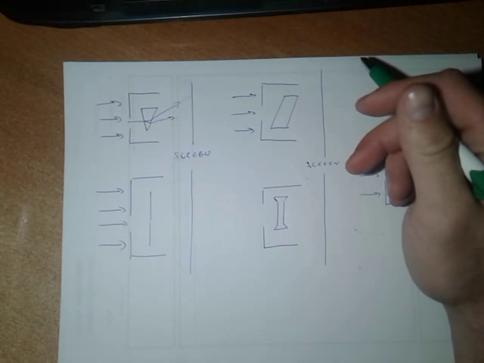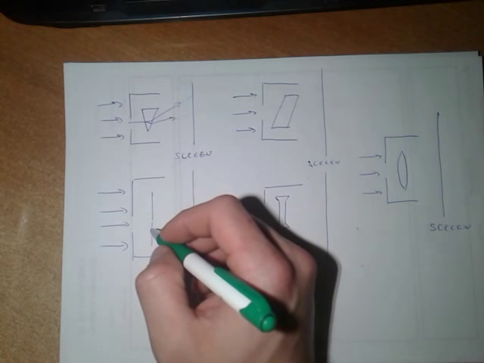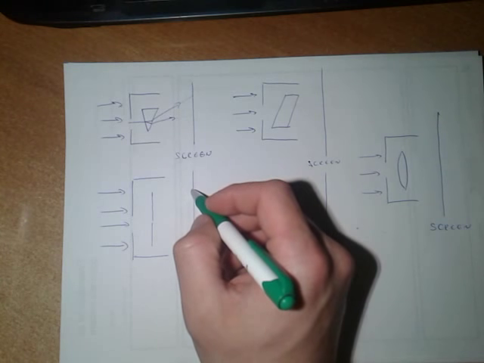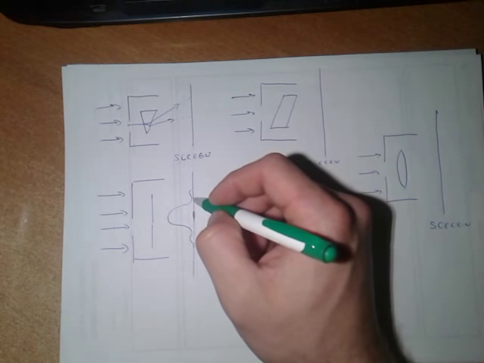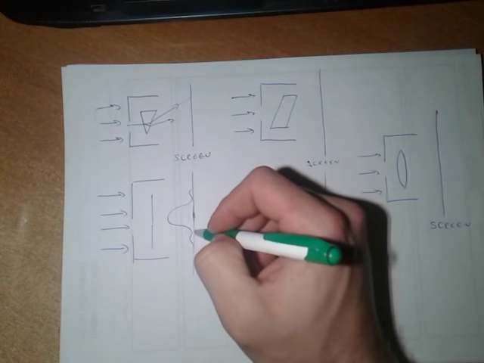So next one is an opaque card with a very narrow slit. Now what would a narrow slit do? If the slit is narrow enough, it would show you a diffraction image on the screen, meaning that it would be a pattern of intensity. So this is the central maximum. This point on the screen would be the brightest, and this is a minimum. So here these two are local minimums. So this would be a dark part of the screen.